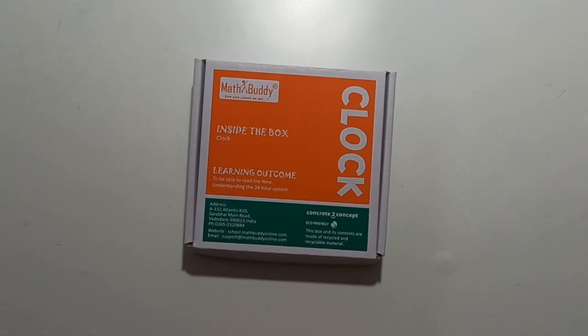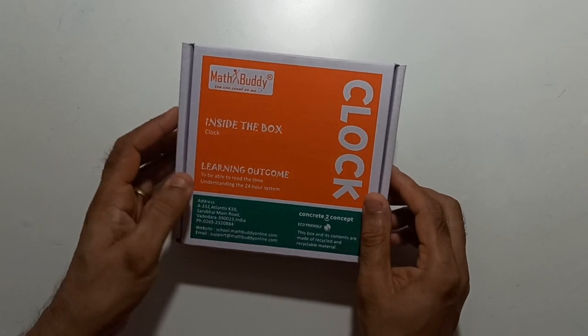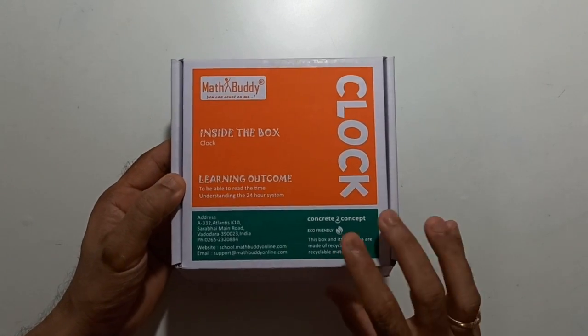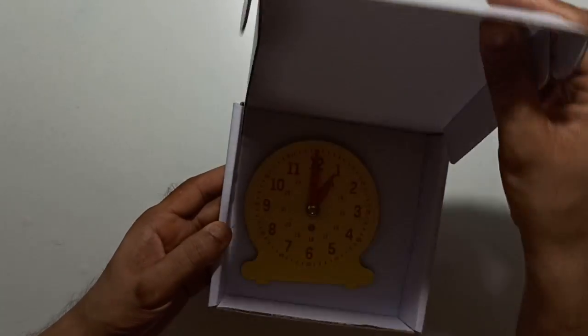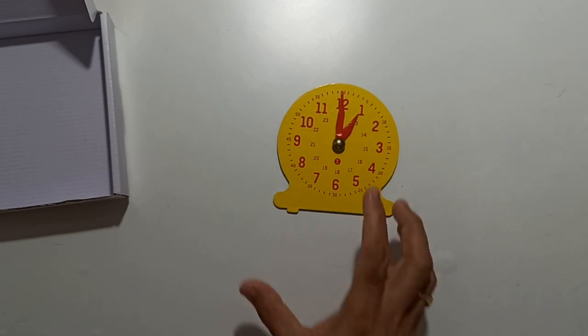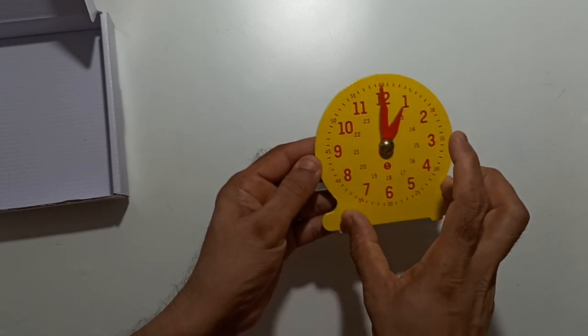Hello children, welcome back. We're going to learn how to read time and set time on a clock. So this is the clock. Just open it and you'll see a beautiful looking clock inside. What all things do you notice in a clock?